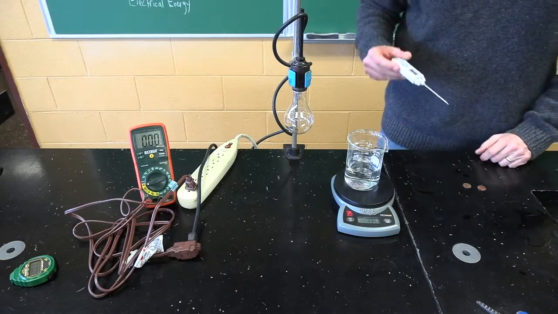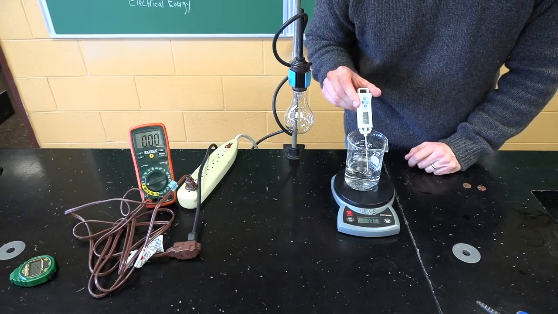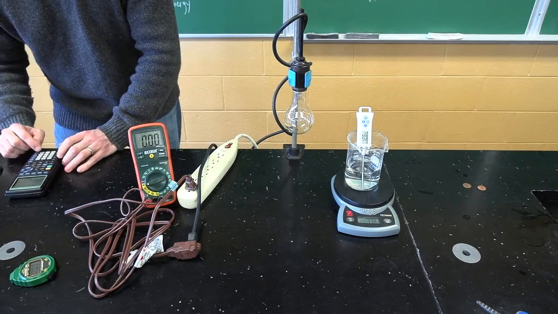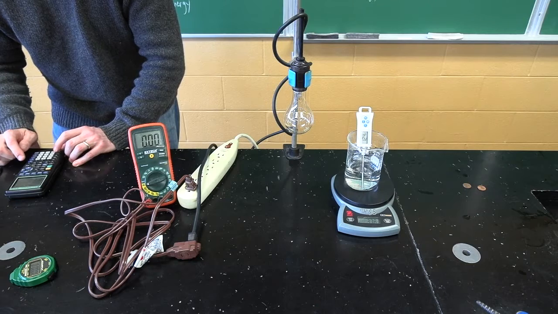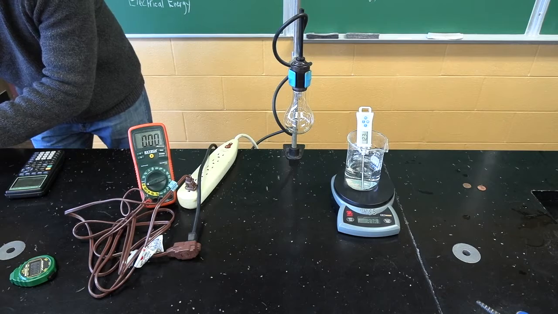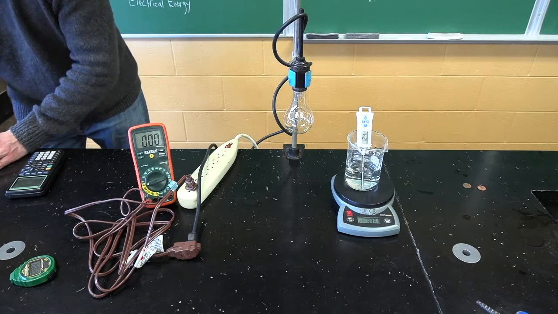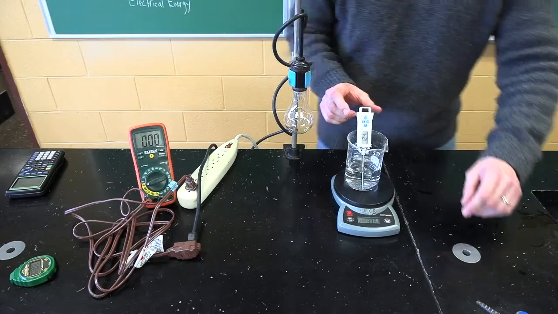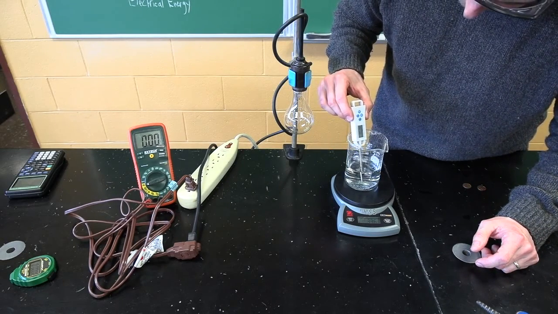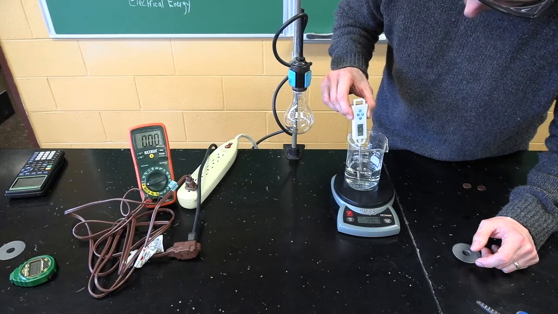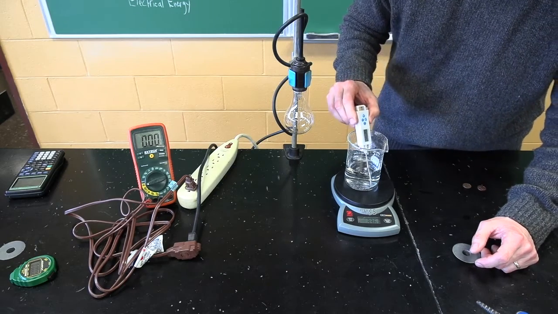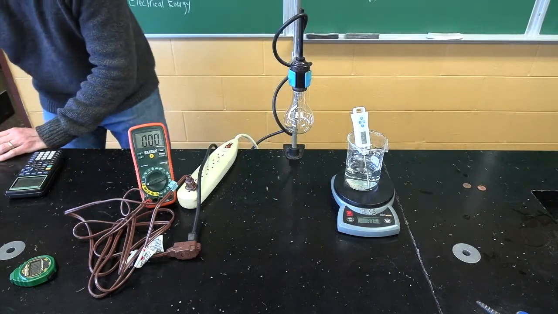So if I want to know the mass of just the water, I've got to subtract those, 335 minus the 160, and that gives me 175 grams of just water. I'm also going to need the initial temperature of the water, which looks like we're down around 12.5 degrees. You probably can't see that on the screen, but 12.5 degrees Celsius is the initial temperature of the water.